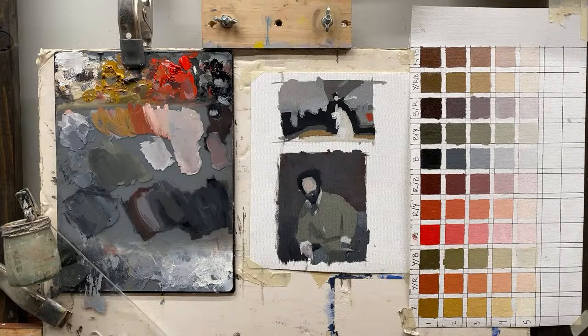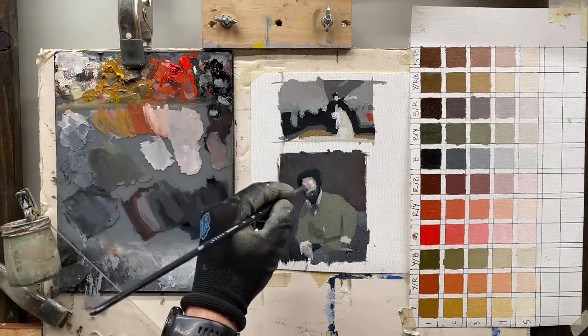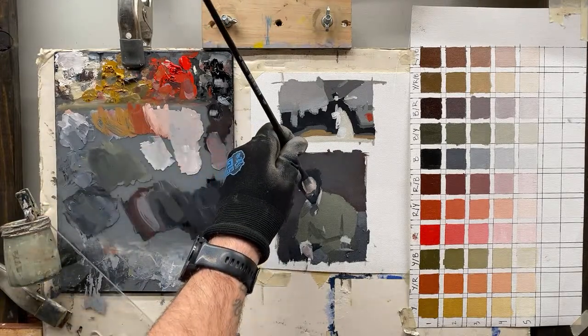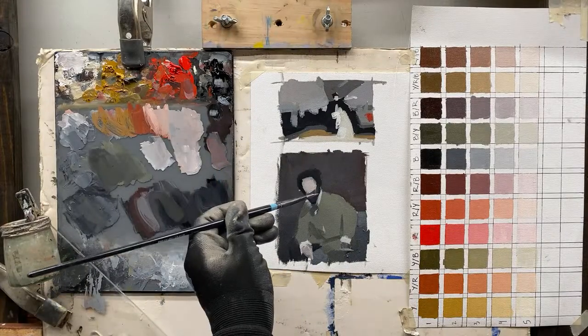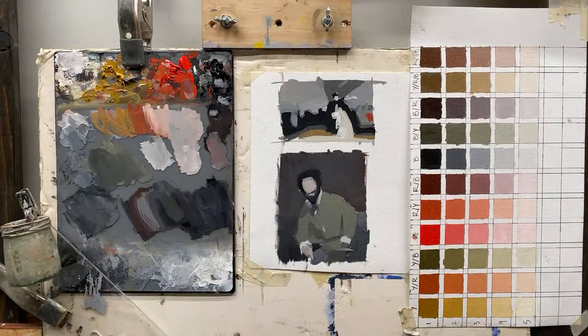I think the face is still a little too warm. Maybe we can pull off of that a little bit. But I think more or less that's where I'm going to leave that. I don't want to take it too much further than that, or get it too developed. I'm at risk of pushing it a little too far, I think.